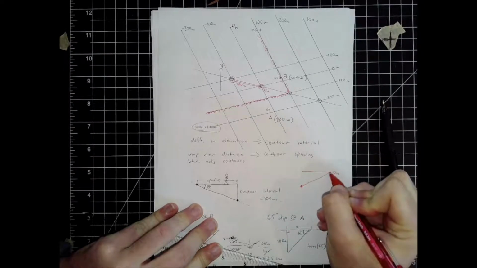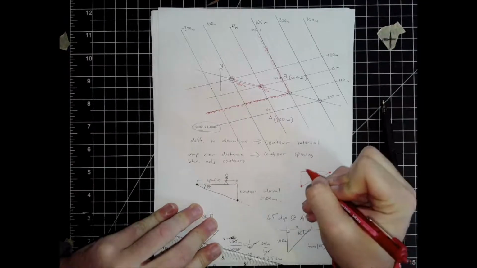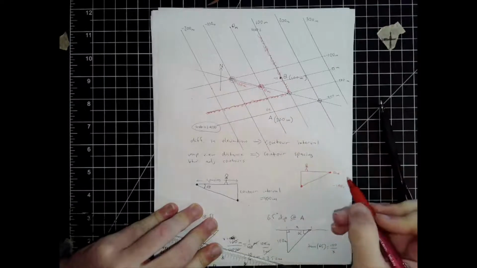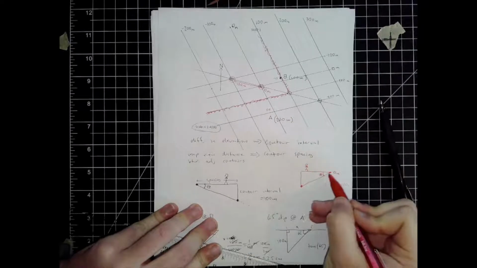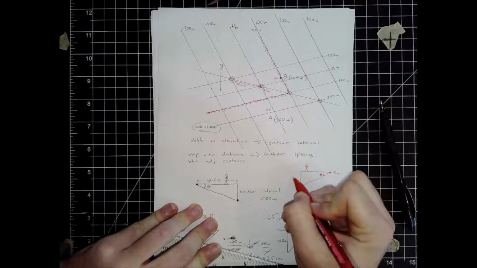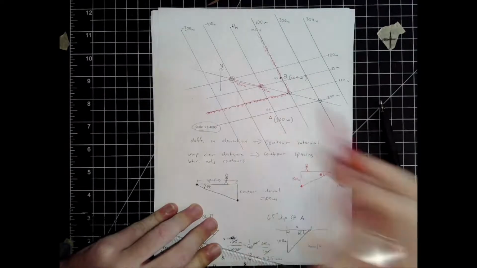Here's our two structure contours. This is a cross-section. I like showing a little person for that. We're curious about the plunge of this line, theta. We know that this is 100 meters, the difference in elevation between the two contours.